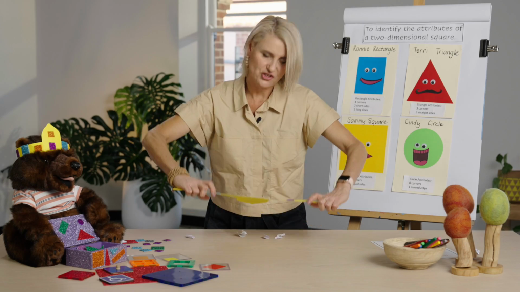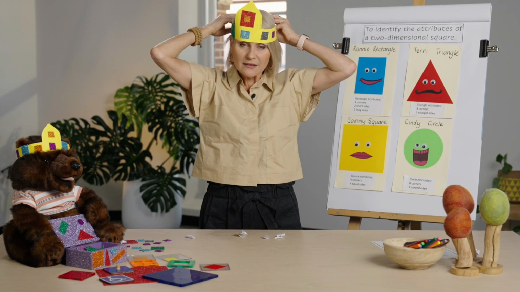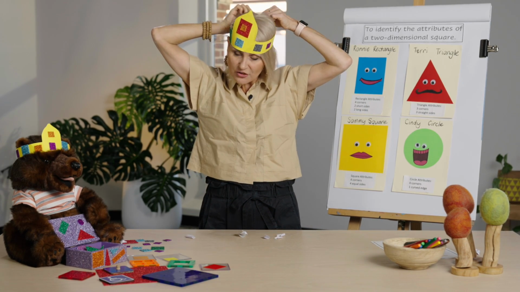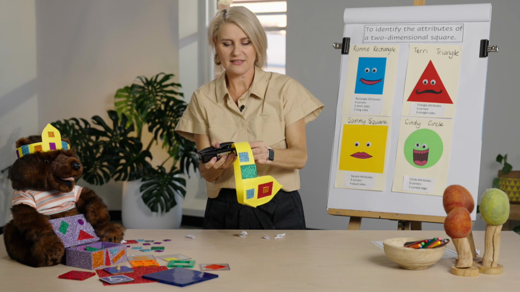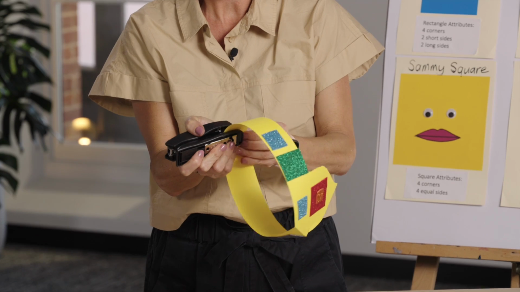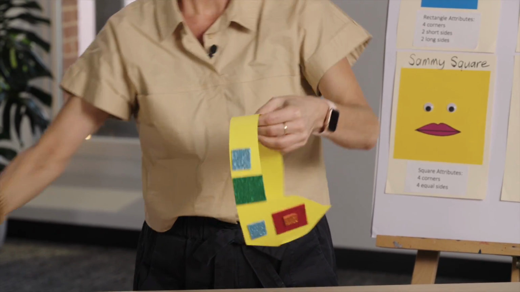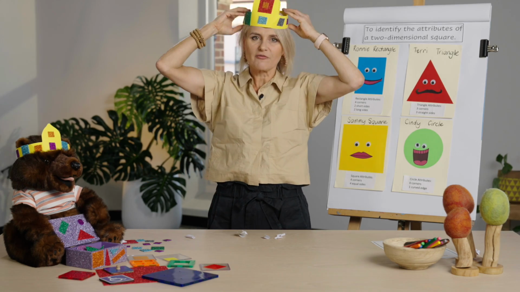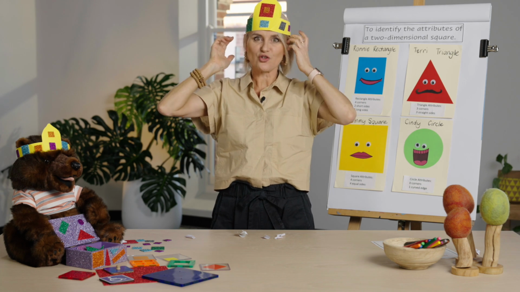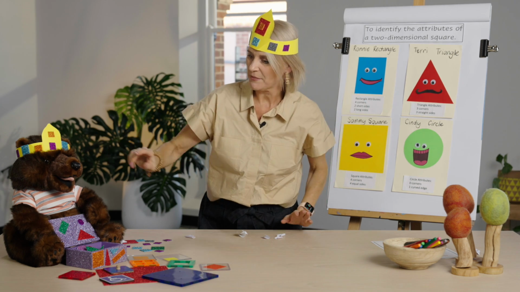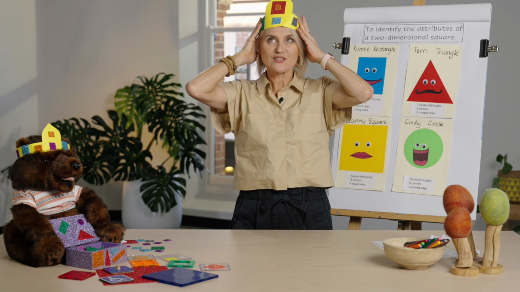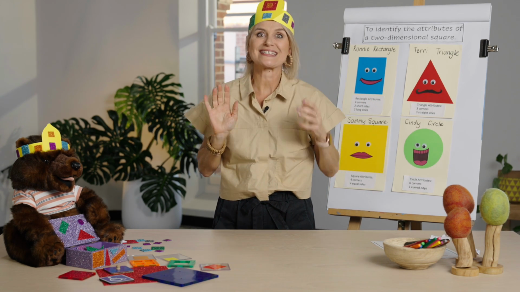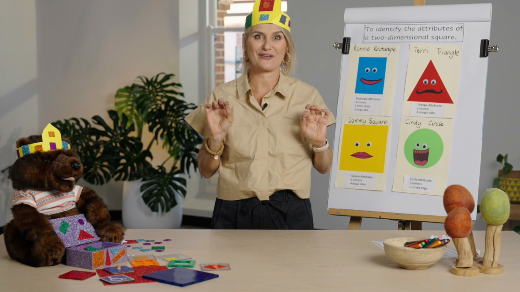Now, let me measure my head. Being a mathematician, great. Awesome. Let's attach the two bits together. Super. We love making. Oh, does it look great? I think it does. Baby Bear, you look fabulous. Now, because I've got my square crown on, I think we could sing a square song together.